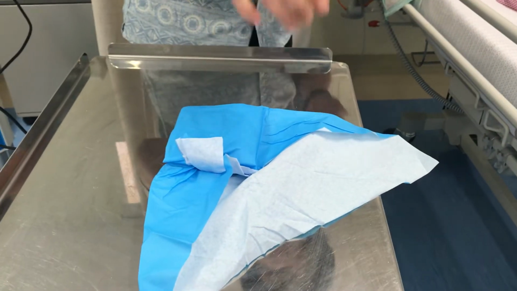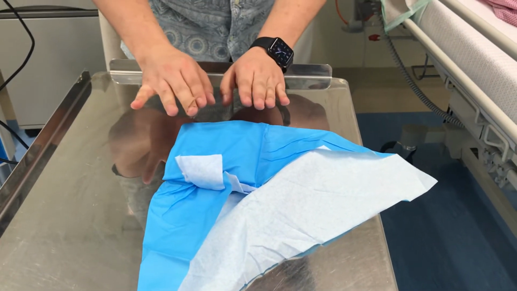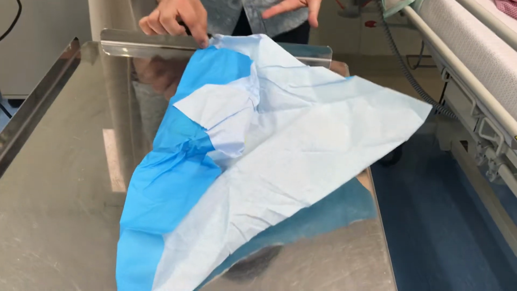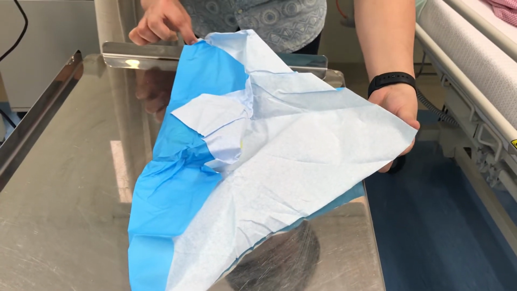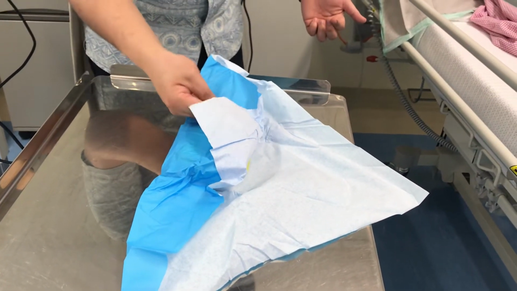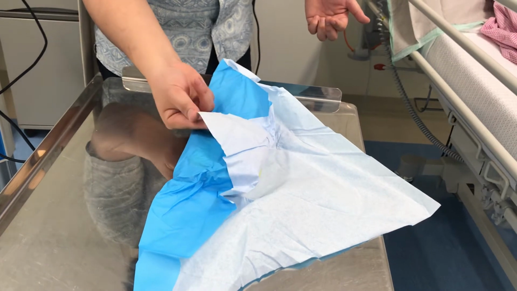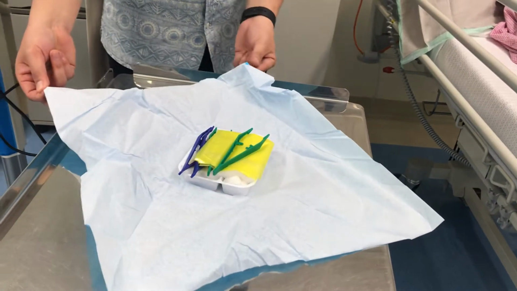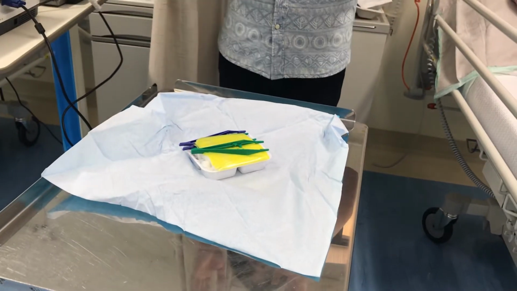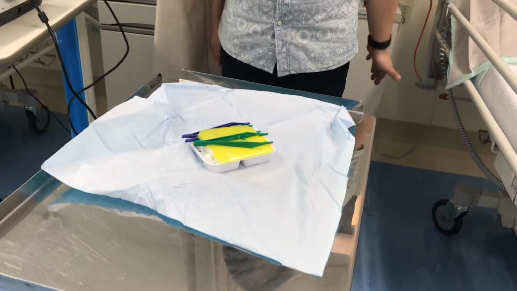The white part should be sterile, but I can touch the blue part. Make sure not to touch the white part. The remaining side is this, only at the edge. Make them realize they should not touch the content.